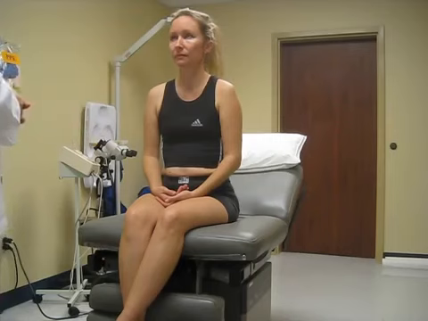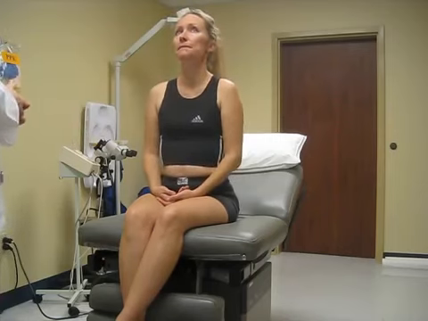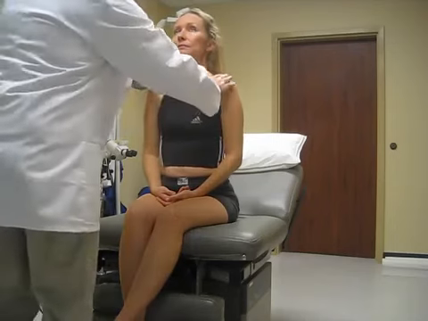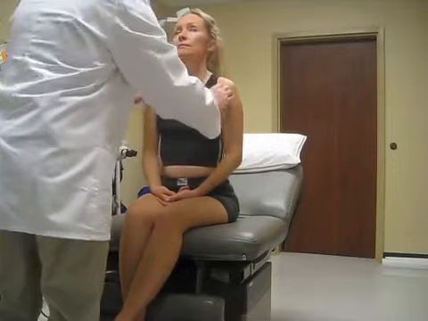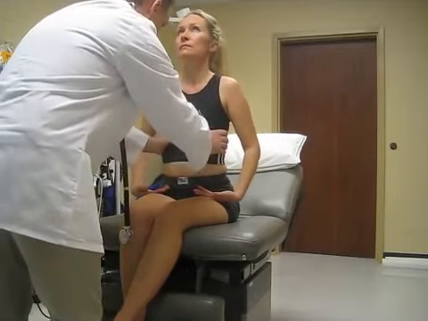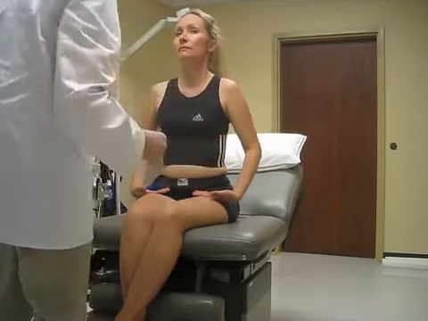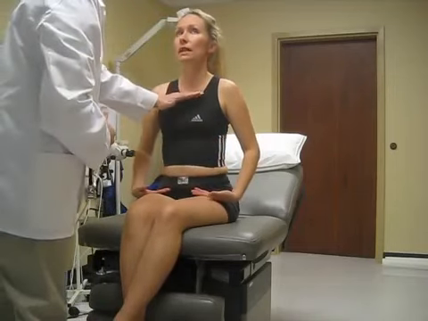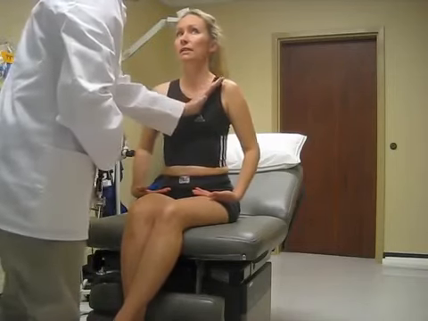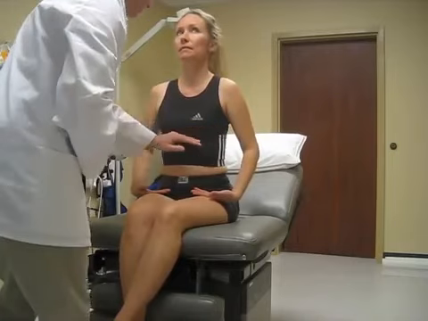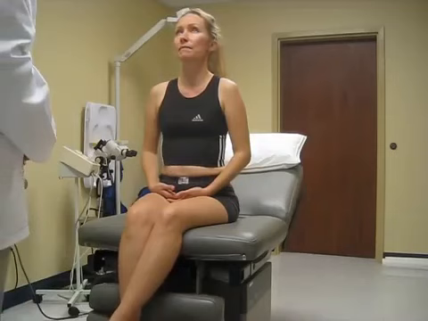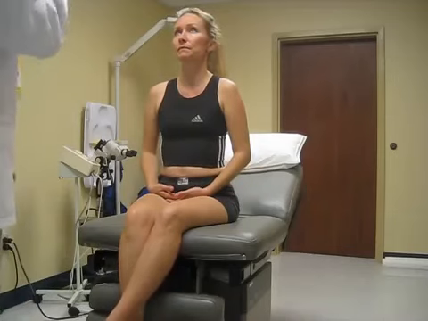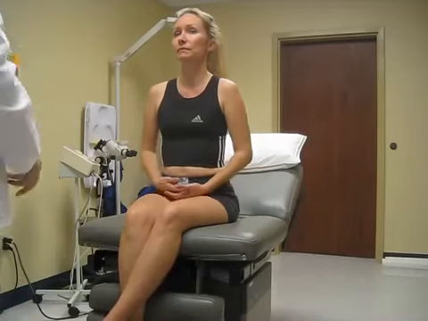So go ahead and take a deep breath in. And good. I'm going to go ahead and palpate for symmetrical chest expansion. Deep breath in. And out. Good. Okay, 99. 99. Good. Now I'm going to go ahead and auscultate the anterior lung fields.